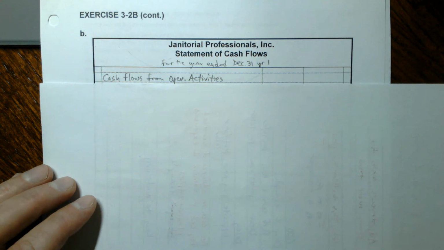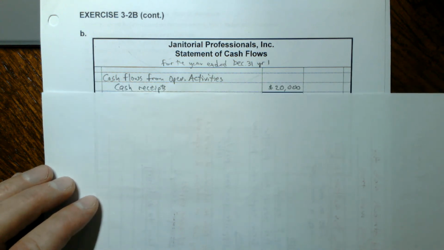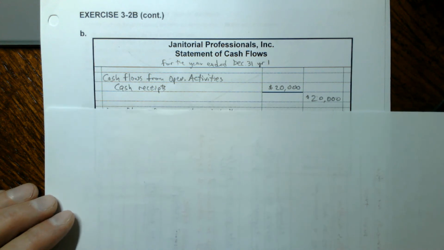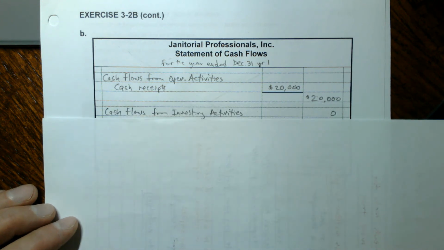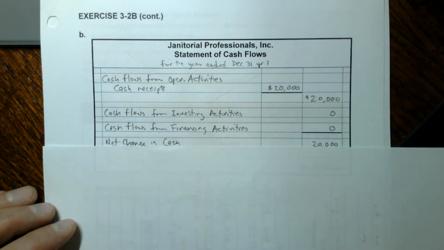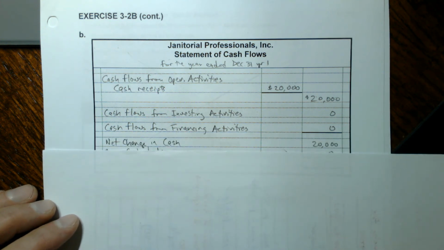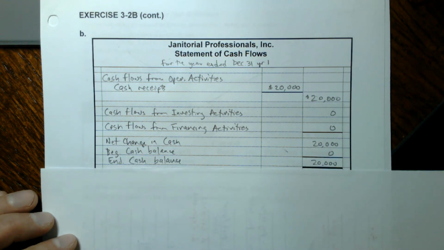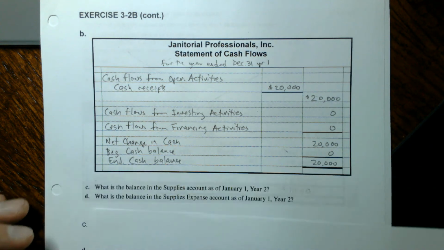So cash flows from operating activities, well, I had cash receipts of $20,000. That was it. So that's 20,000. I had cash flows from investing activities, 0. Cash flows from financing activities was 0. So the net change in cash was 20,000. I started the year with $0 in cash, so I end with 20,000 in cash.